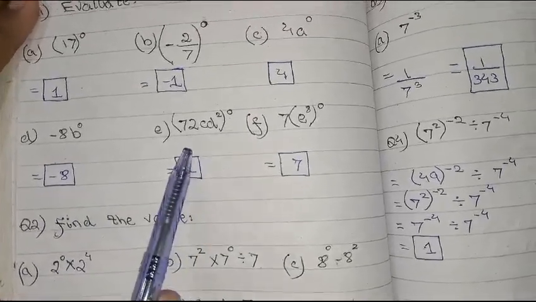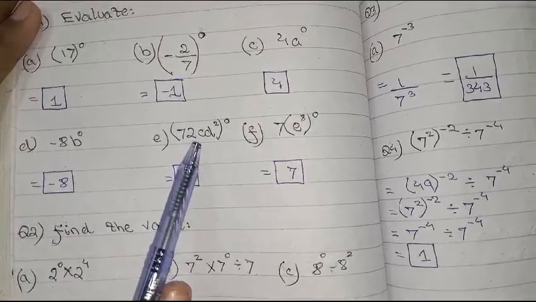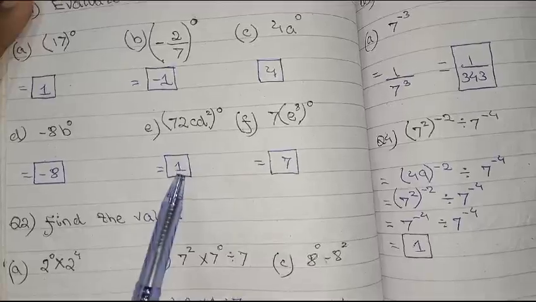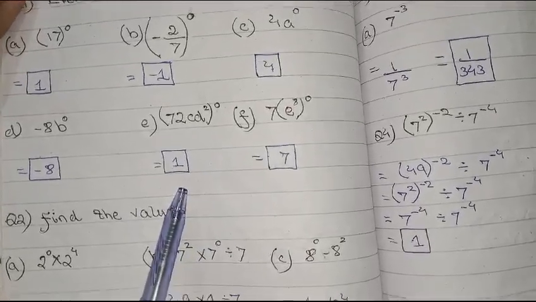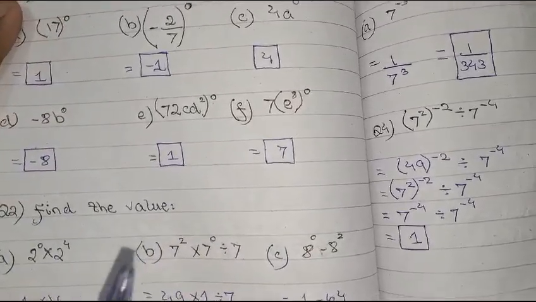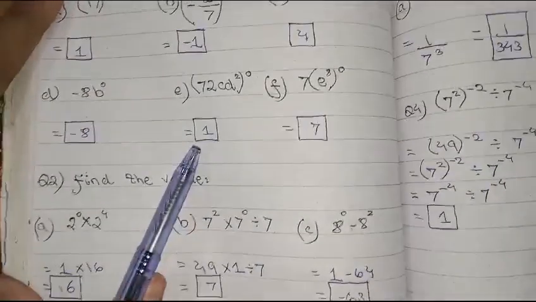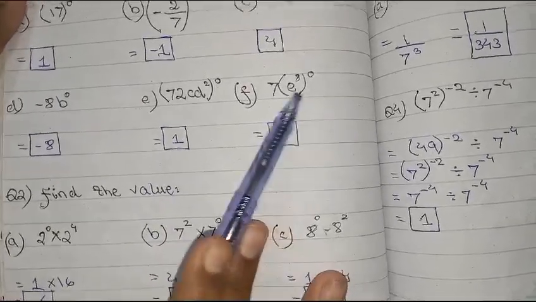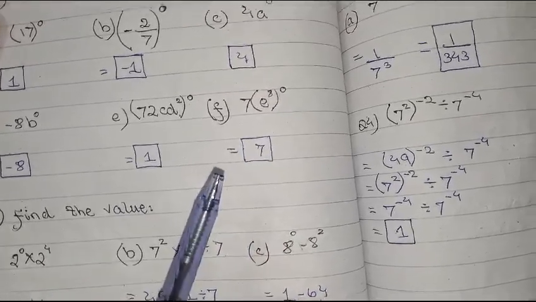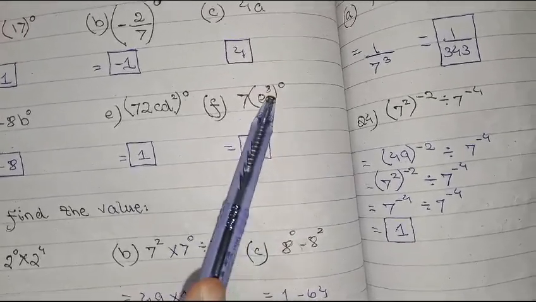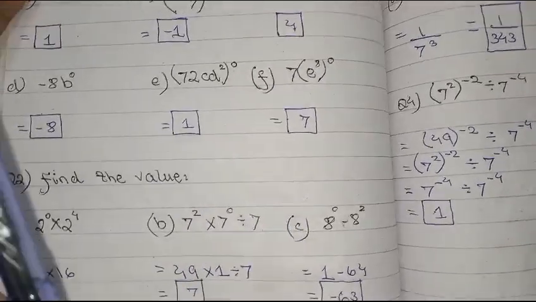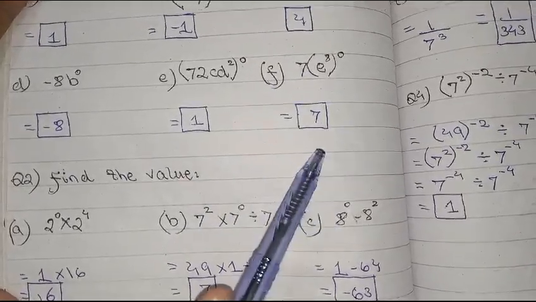Moving on to the second last part of this question, which says 72 cd in square brackets power 0. All of it is equal to 1, because I have already told you that whenever it is written in a bracket with power 0, the answer is equal to 1. So 7e power 8 in bracket power 0: the whole bracket will be equal to 1, and 7 multiplied by 1 is equal to 7.